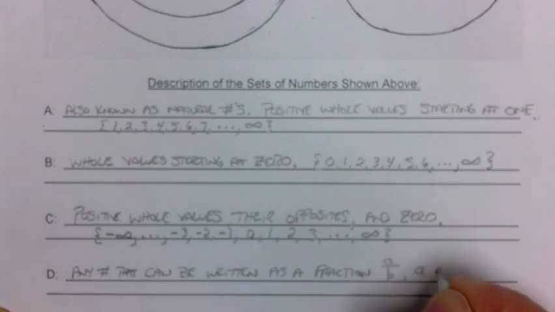And that fraction needs to look like A over B, where A and B are integers, meaning that we're not going to have any decimals or fractions inside of our fraction, okay? A and B have to be integers, and B, which is the denominator, is not allowed to equal 0. Remember that a fraction shows a division problem and you cannot divide by 0. So B, the denominator, can't be 0.